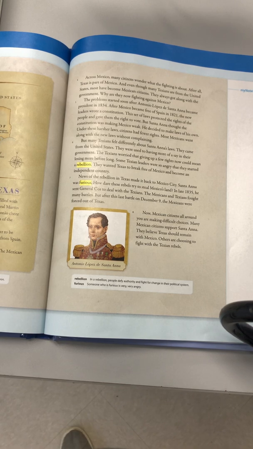The problem started soon after Antonio Lopez de Santa Anna became president in 1834. After Mexico became free of Spain in 1821, the new leaders wrote a constitution. This set of laws protected the rights of people and gave them the right to vote.